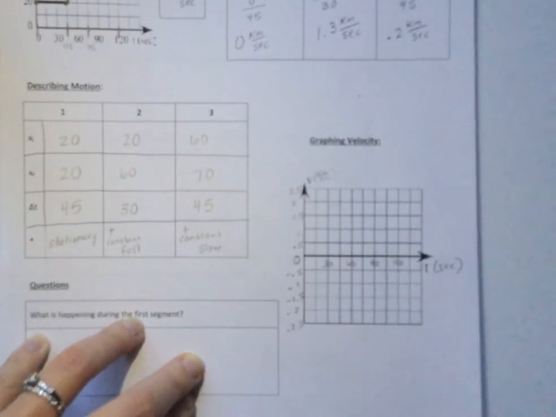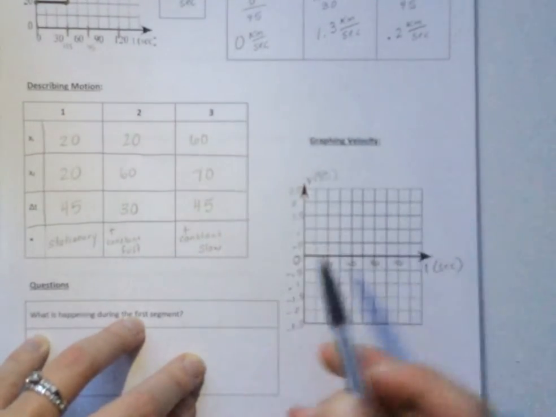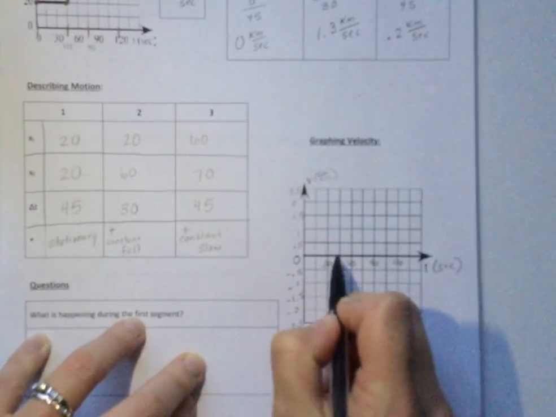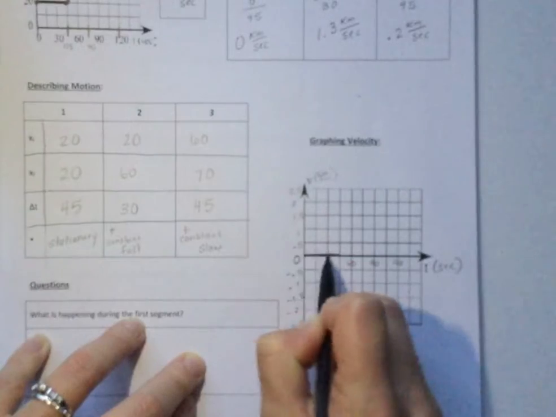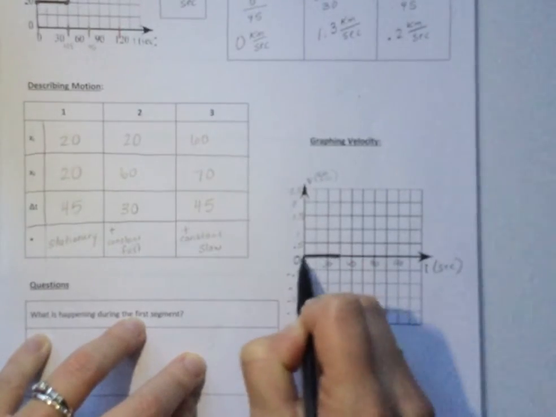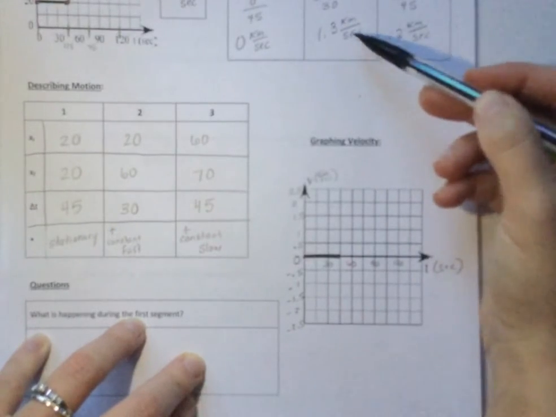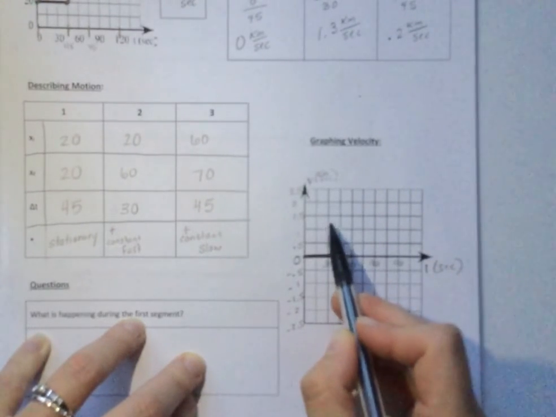Okay, so that's all filled out. So now I just have to graph my speeds. So from 0 to 45, I'm going 0. So fill that in right there, right at 0 for that length of time. Then for segment 2, I went 1.3, which is going to be up here.